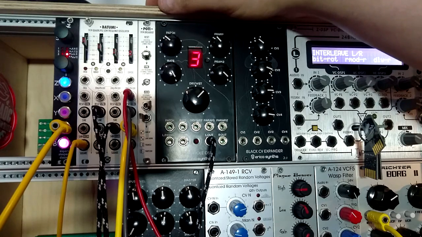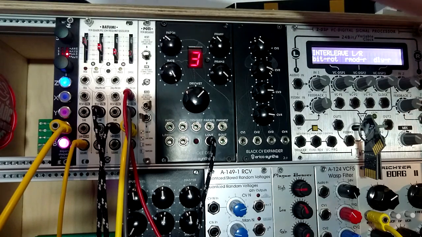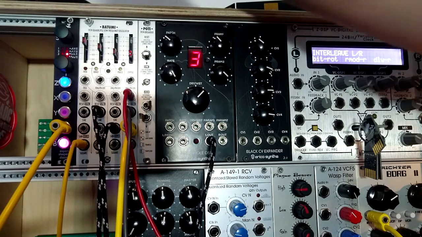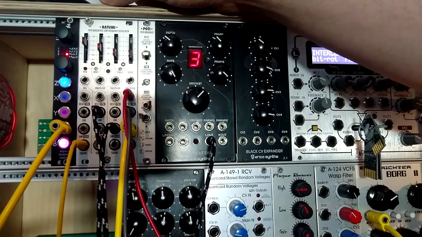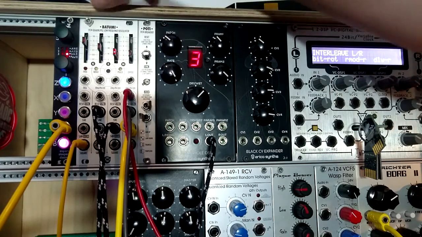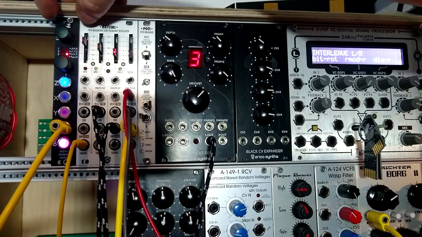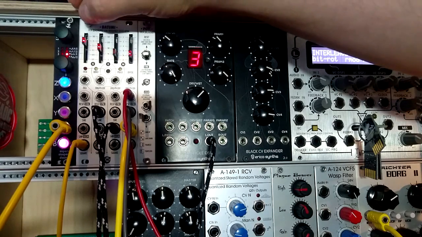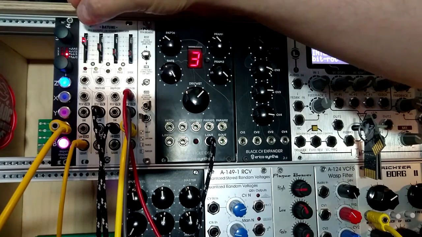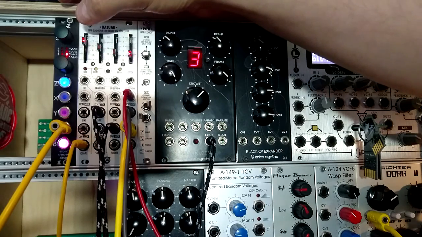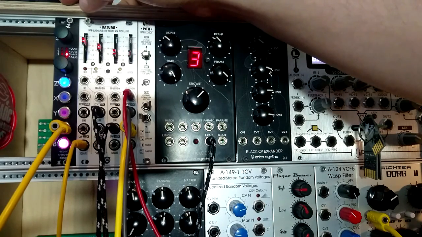This time we will be taking a closer look at this little baby right there, Disting 3 by Expert Sleepers. Now, let the looks not deceive you. It's a microscopic module which has 4 HP, as you can see right there. Doesn't look too impressive, but trust me, this module is a hell of a chameleon. It could be anything you want it to be.